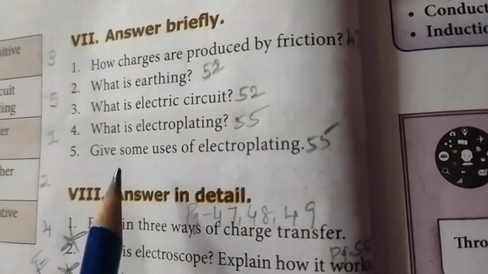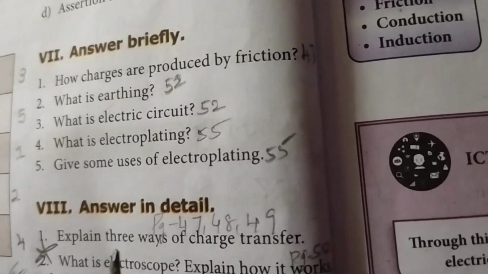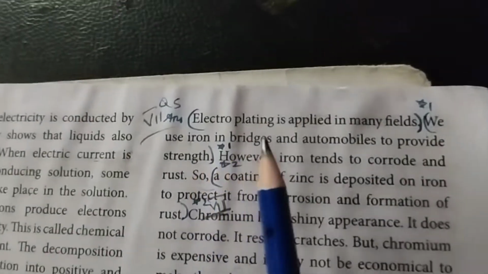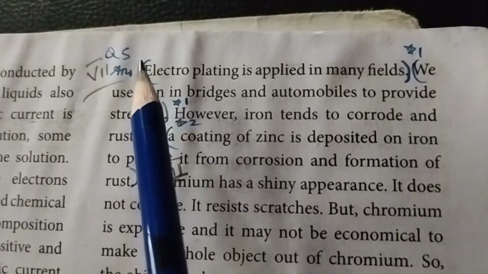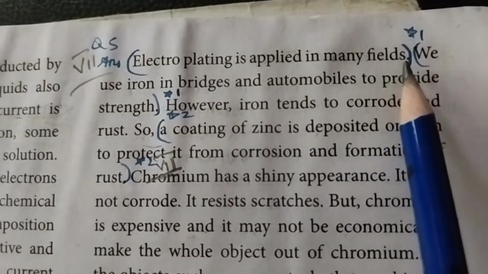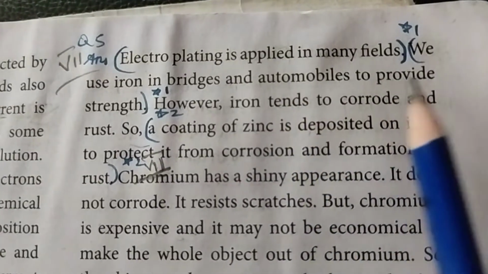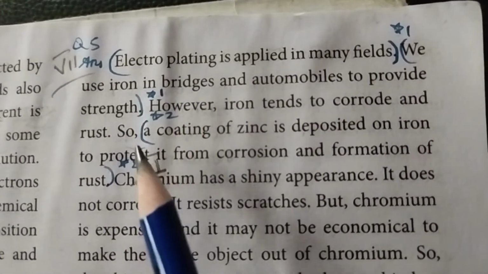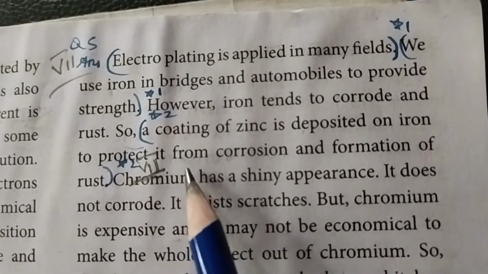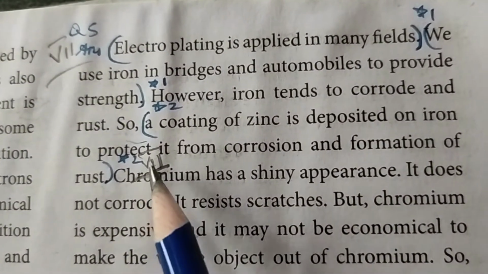Then fifth question, give some uses of electroplating. Take page number 55. The first paragraph, electroplating is applied in many fields. The first point. The second point, we use iron in bridges and automobiles to provide strength. Very good. Third, a coating of zinc is deposited on iron to protect it from corrosion and formation of rust. Very good. Seventh Roman letter, fifth question and answer.